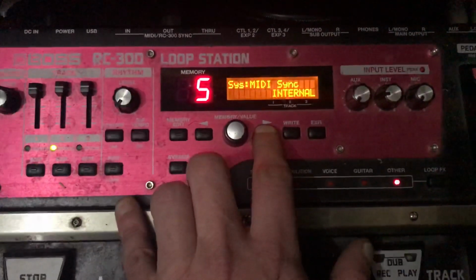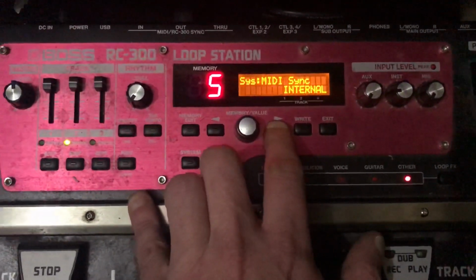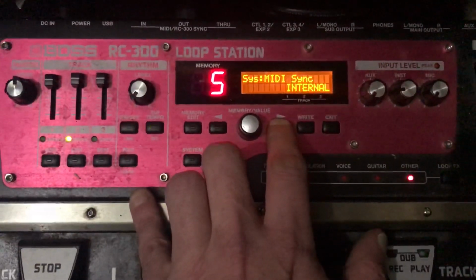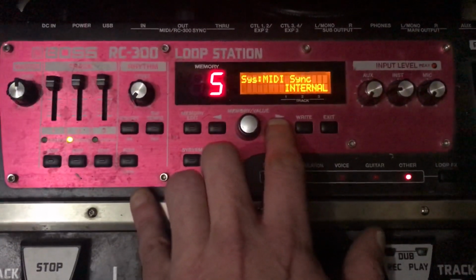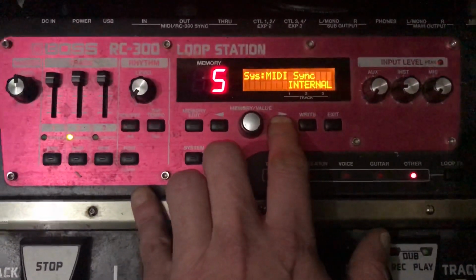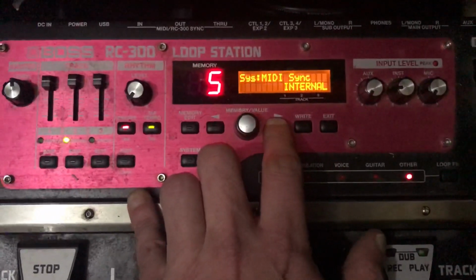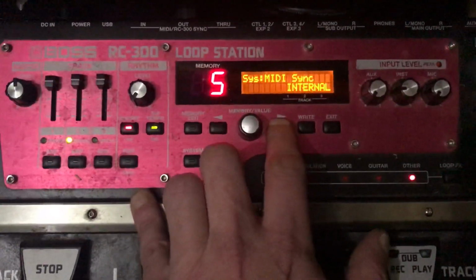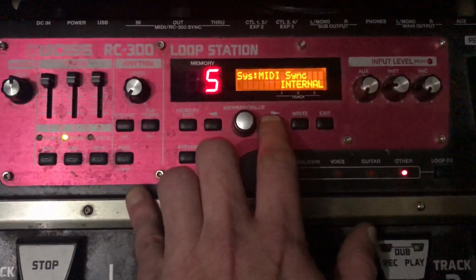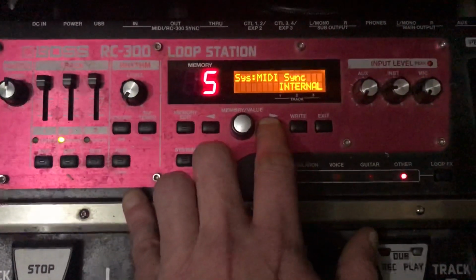However, I think a guy called Ben Rowland's Music, a YouTube channel, he's really good for guys who are using computers with their gear. I don't even have a computer in the house. But what I can tell you is that if you want to sync something to your RC300 and have that be the master rather than the RC300, there's a way of doing it.